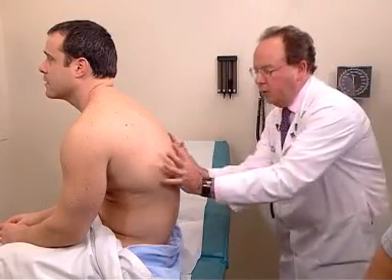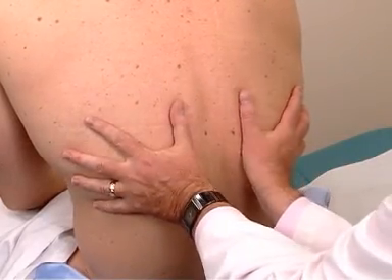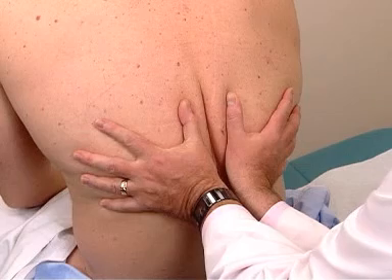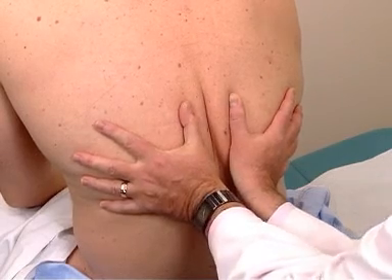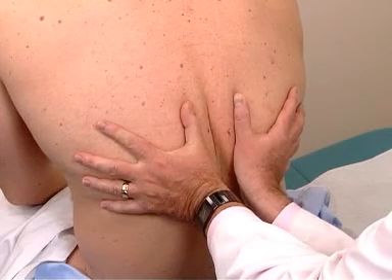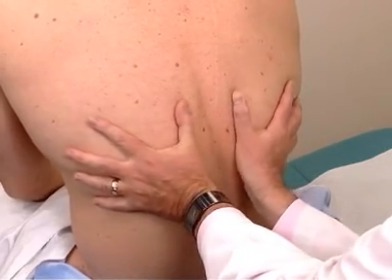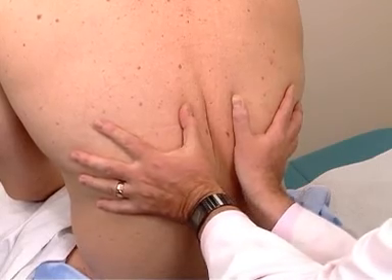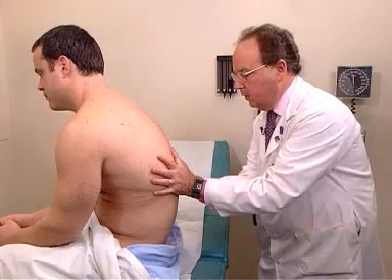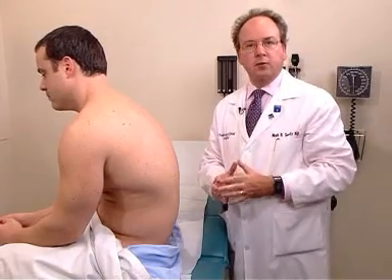In order to do that, we place our hands, fanning the fingers out along the intercostal space, bringing our hands in this fashion, and then asking the patient to take a deep breath. And watch what happens to the fingers as the chest expands. Take a deep breath. Out. Again. The symmetric excursion of your hands is indicative of symmetric chest excursion.